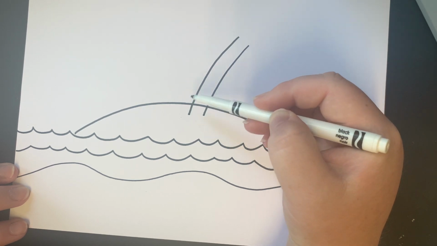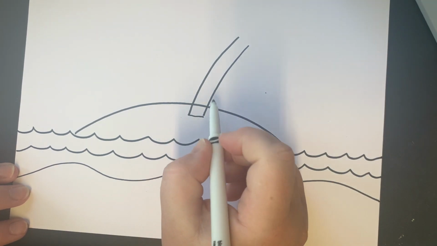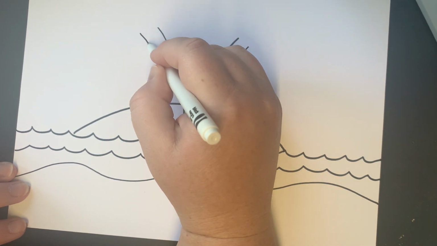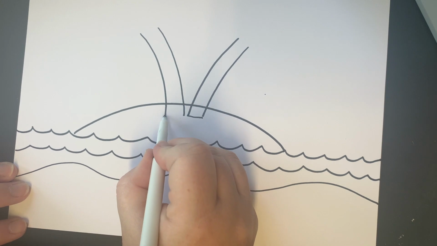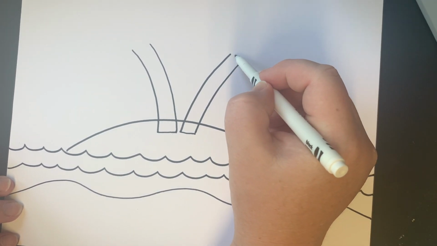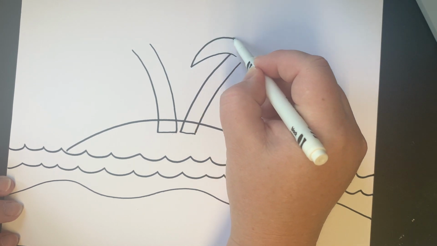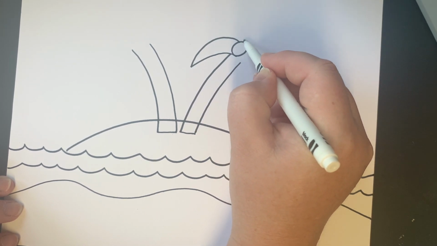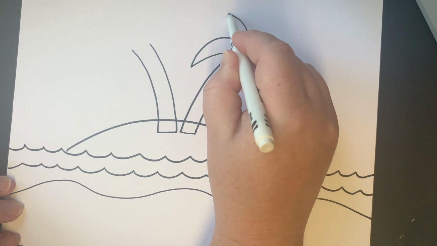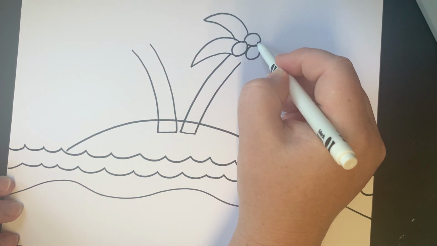2 lines coming down. Close them off to make a shape. And do another one for another tree over to the side. Again, close that one off at the bottom as well. And then I'm going to draw the shapes. Just going to make it very simple. Draw shapes to create the coconuts and the palm fronds for my palm trees.